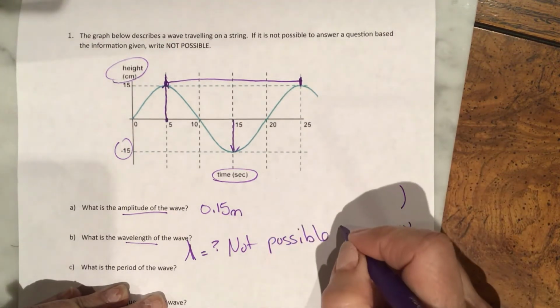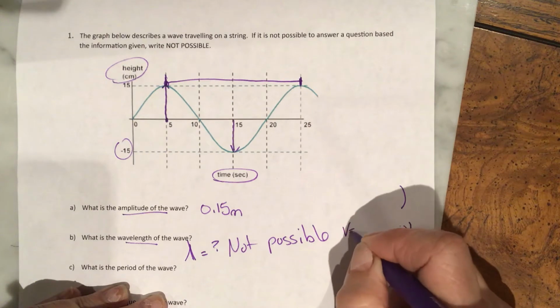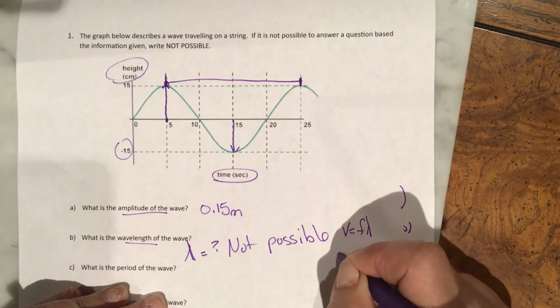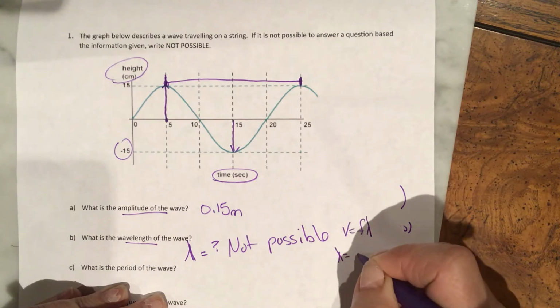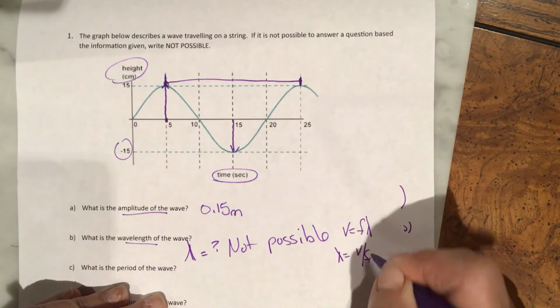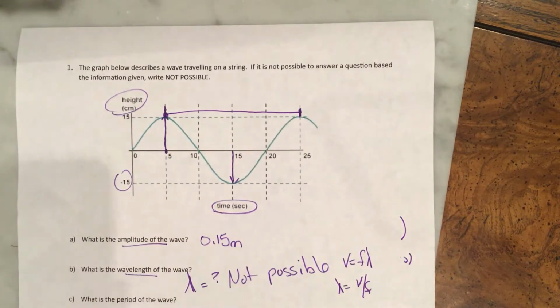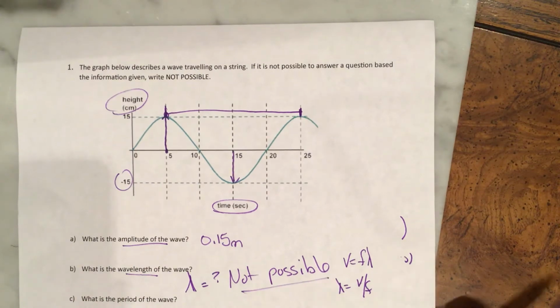Remember, we could rearrange the formula for velocity equals frequency times lambda, and we could get lambda by algebraically rearranging, but we would need to know the velocity of the wave. And it doesn't look like they've given us that information in the problem, but we'll come back to this.